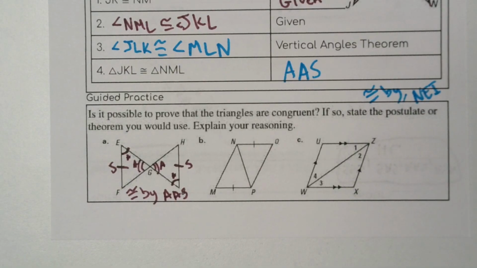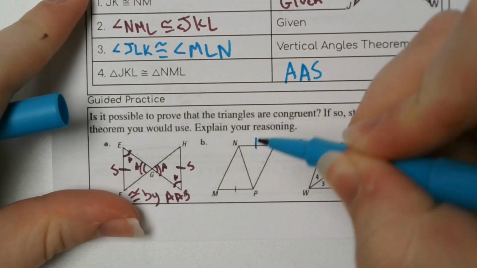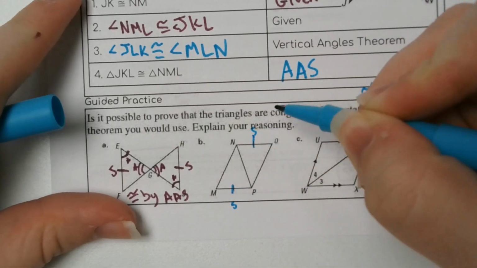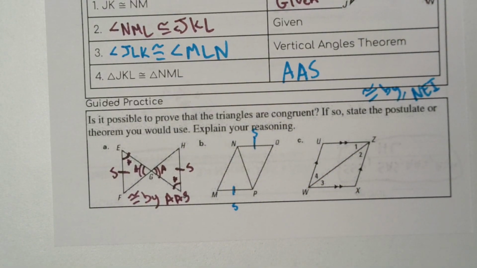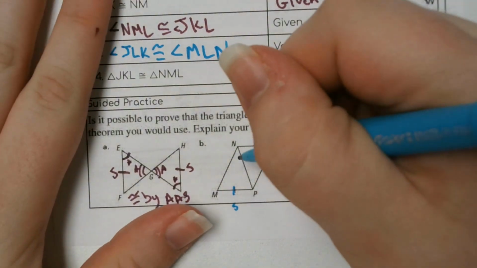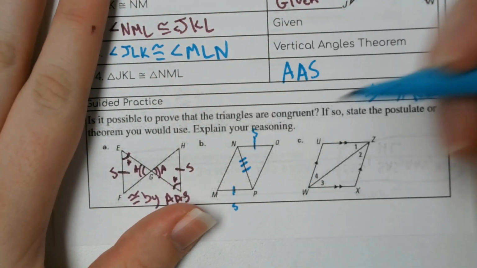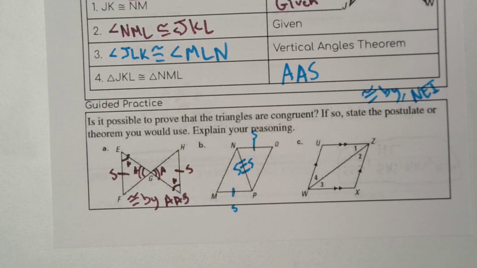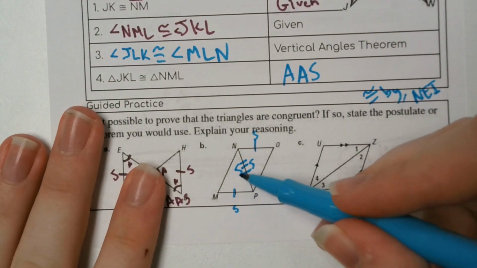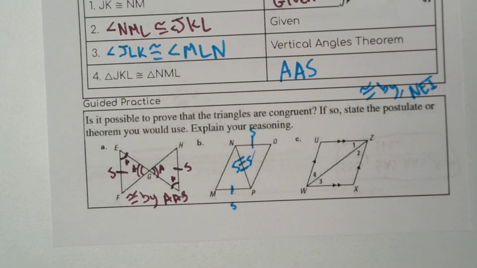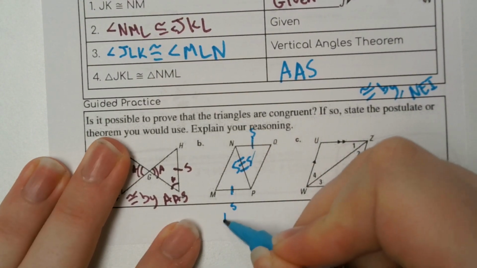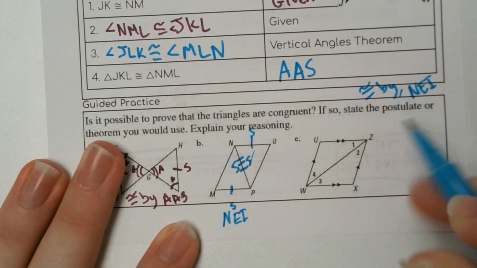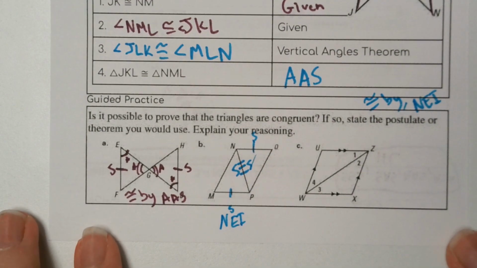All right, looking at this next one, we have this side and this side are congruent. Are we given anything else? Yeah, the shared side. So NP is congruent to NP. Is there anything else? No. So we only have two S's on both, so there's not three corresponding parts. So this is not enough information to say that they're congruent.